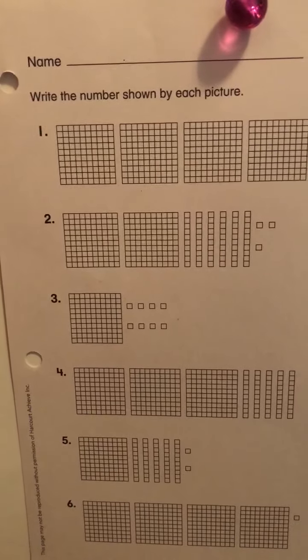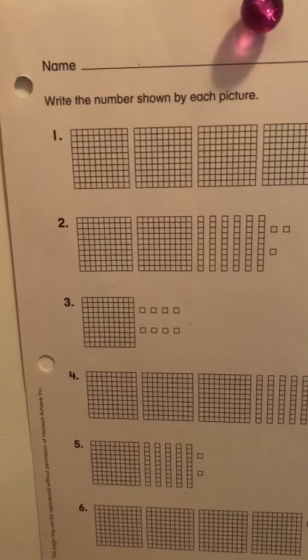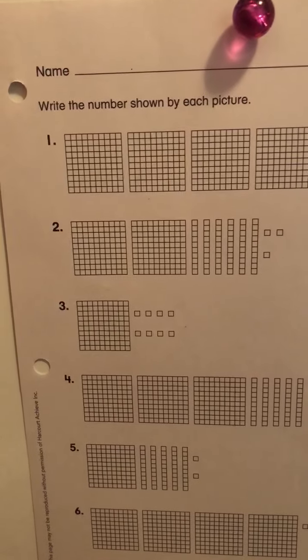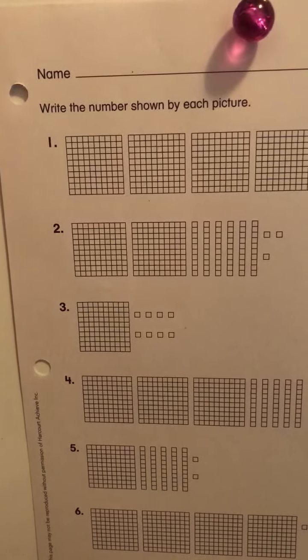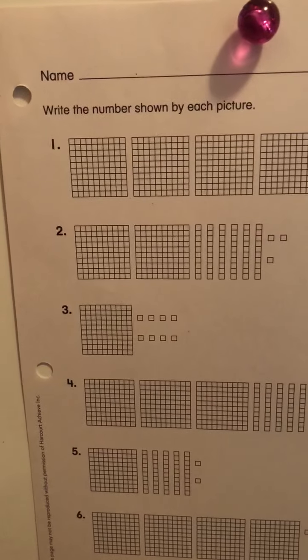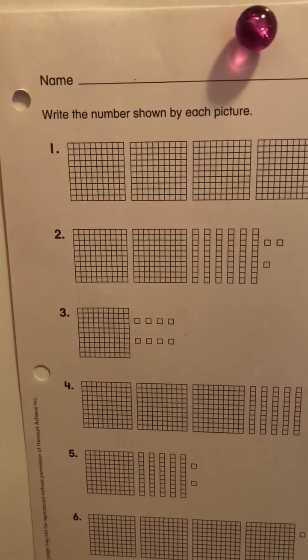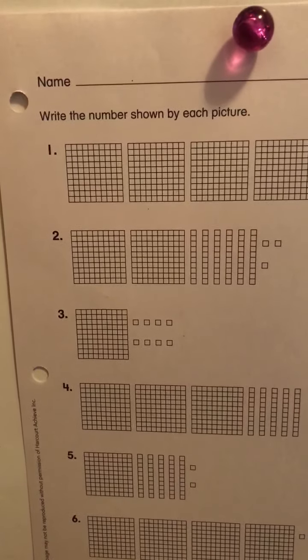Okay, that means we will not have any 10s. Numbers, 3-digit numbers, sometimes you won't have a 10. What do you do if you don't have 10 sticks? You write a 0. Very good. And then how many unit cubes? 8. All right, I'm going to give you a second to write that number.